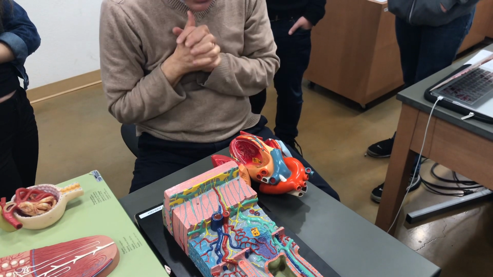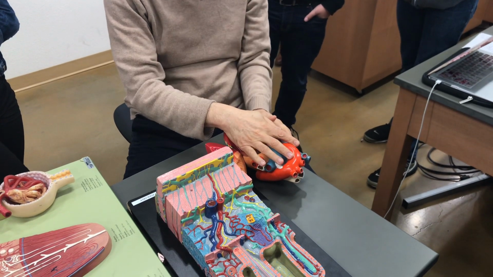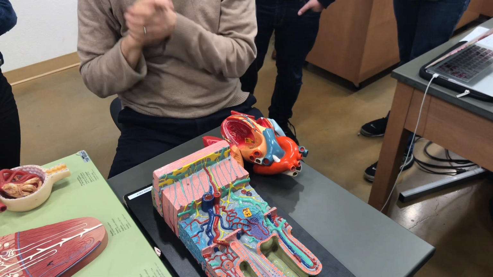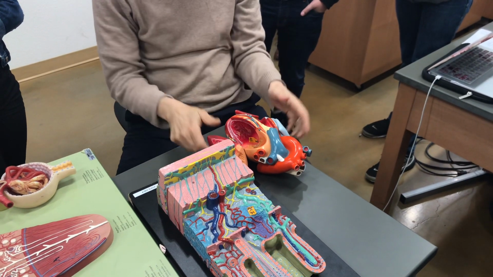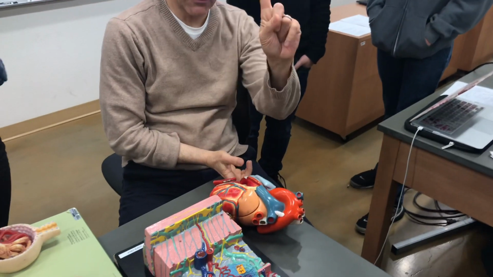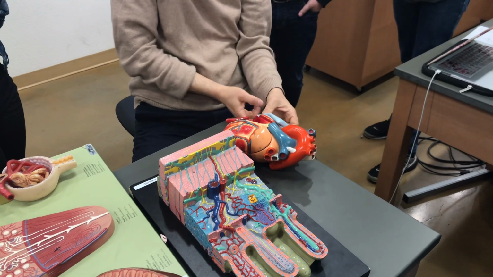So I asked you in the lecture to know 4 blood vessels, 4 chambers, 4 valves. Let's quickly go over them. The 4 blood vessels: superior and inferior vena cava, I'm considering as 1.